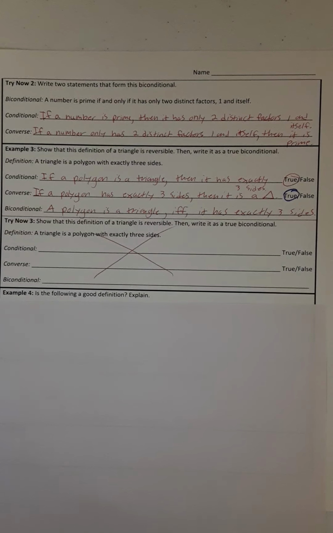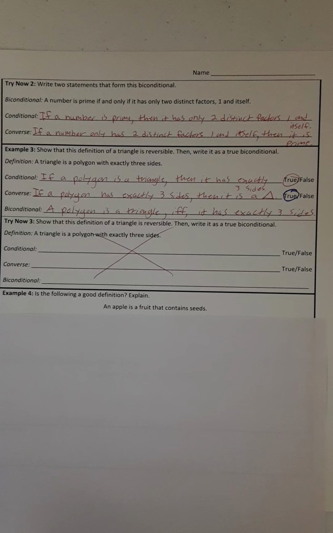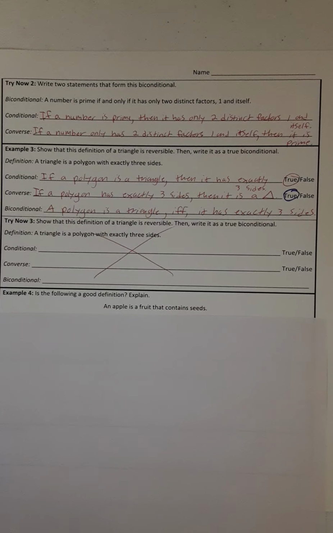Example 4 says, is the following a good definition? Explain. An apple is a fruit that contains seeds. Well, that's not a great definition because we know there are other fruits that contain seeds. That's not describing only apples.